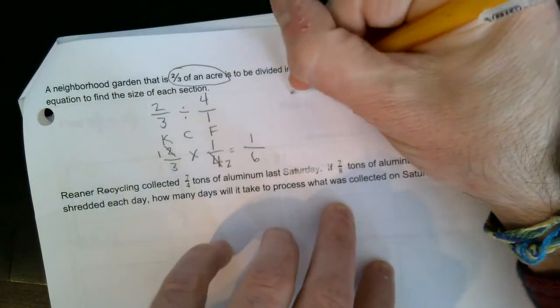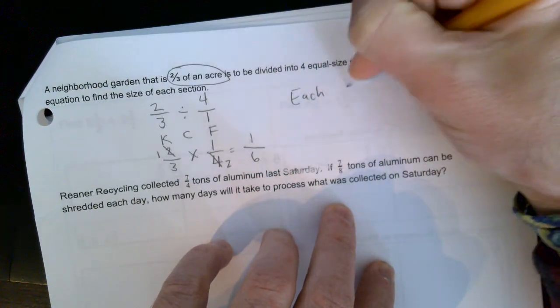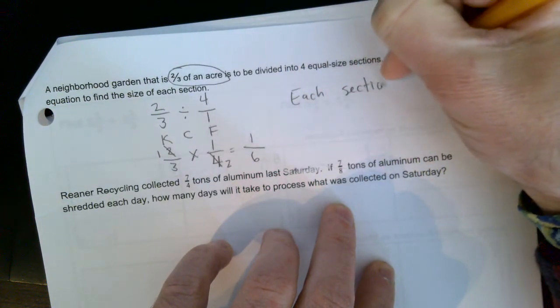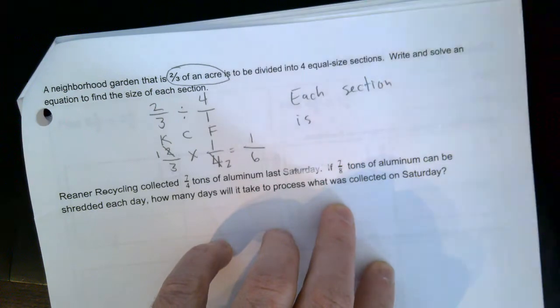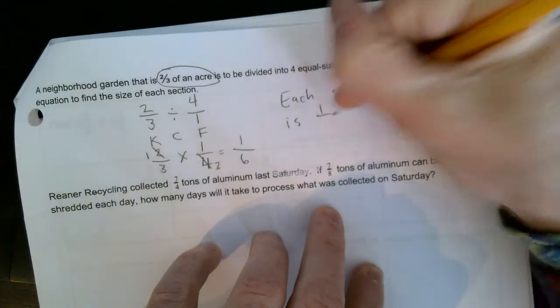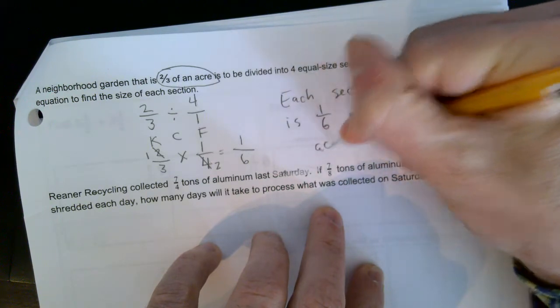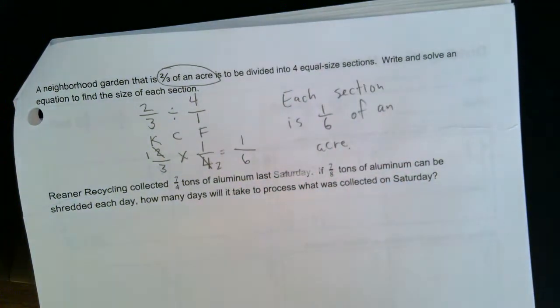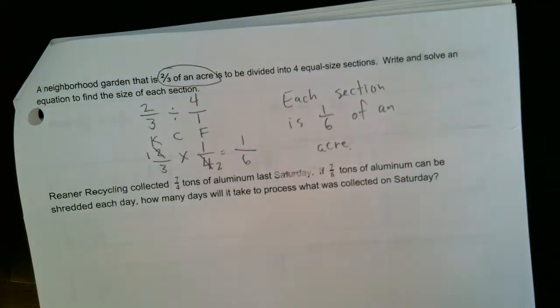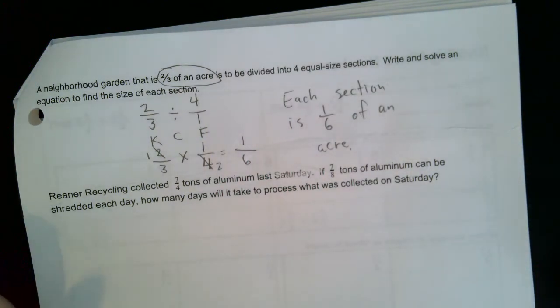So it says find the size of each section. So that means each section is 1/6 of an acre, which makes sense again because we started out with not a complete acre, only 2/3. We're dividing that into 4 parts, so each part is going to be less than 2/3, quite small actually. 1/6 of an acre. It's not that much.